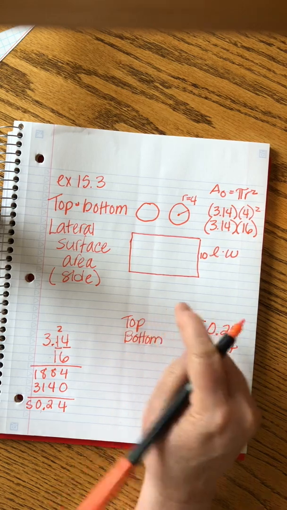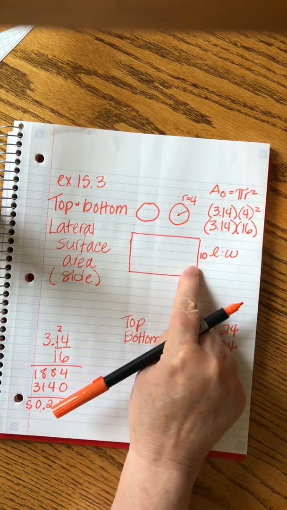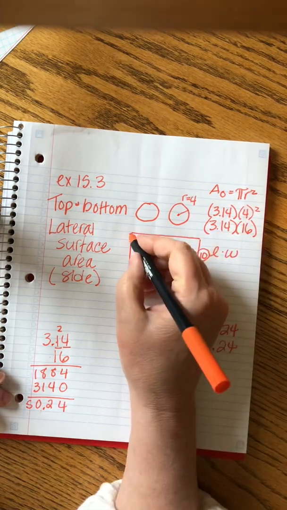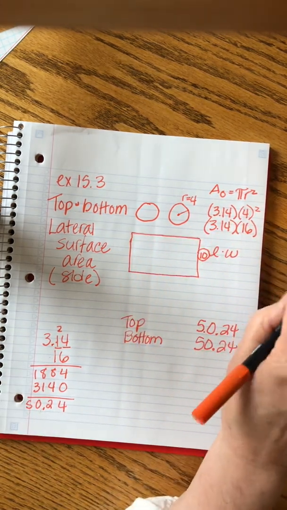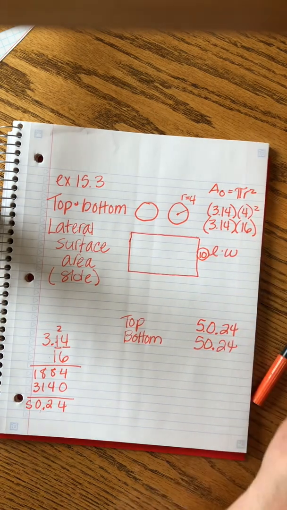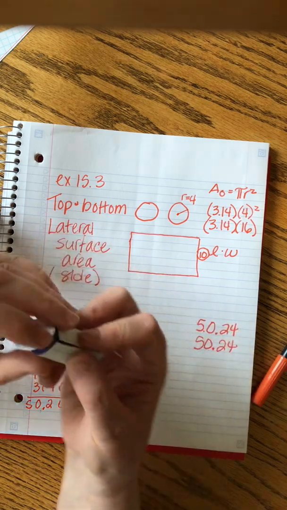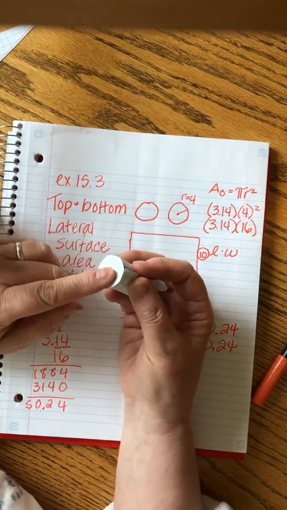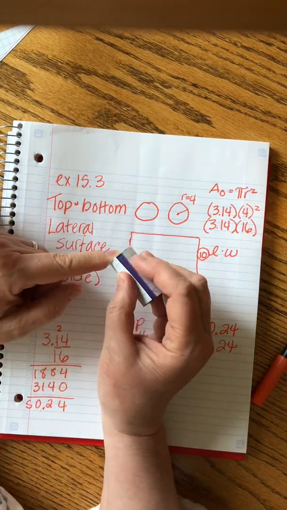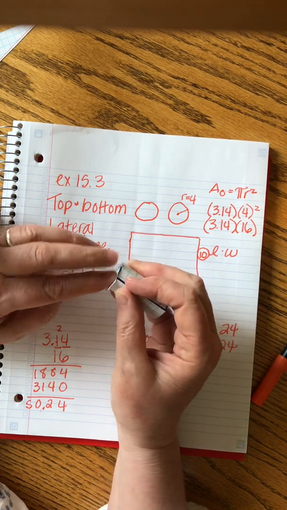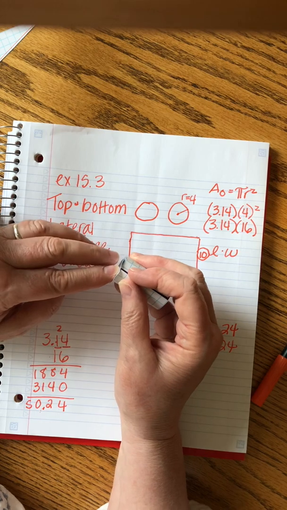Okay, now we're back to our lateral surface area, and we have the problem of how do we figure out what that is? Well, let's go back to our picture. Now, notice what's happening. When we put this circle on top and get the lateral sides into place, pretend it's perfect.